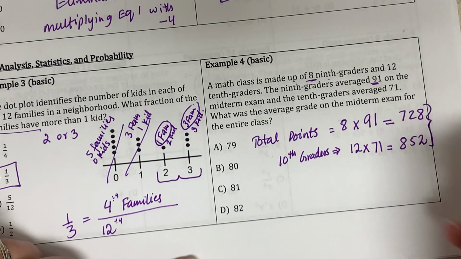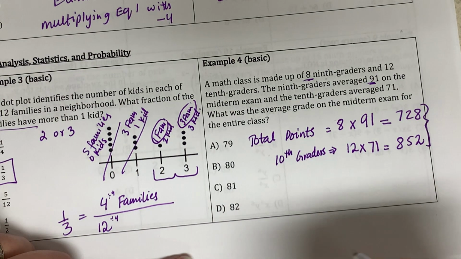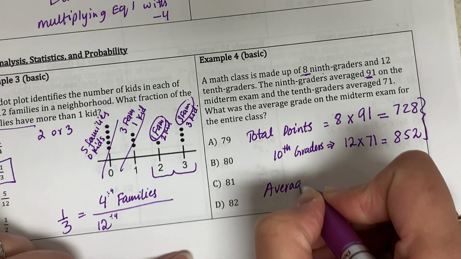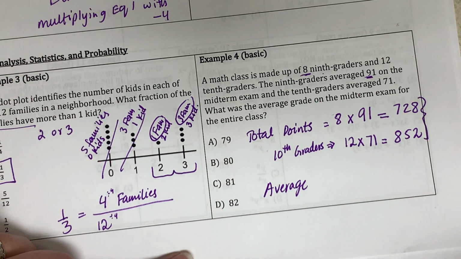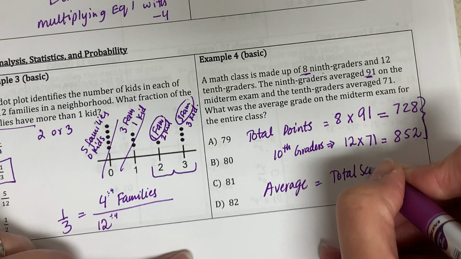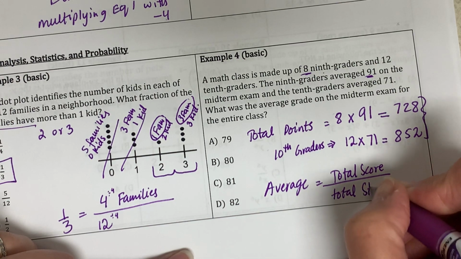So this is the total score of the 10th grade. If I have to calculate the average, I need the total score over the total number of students. So average is total score over total students.